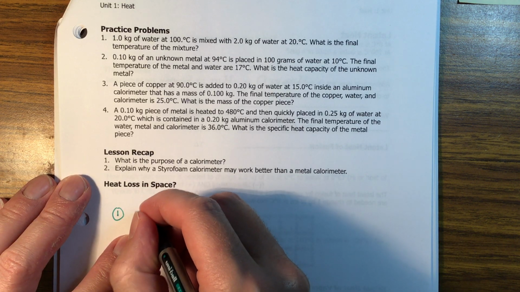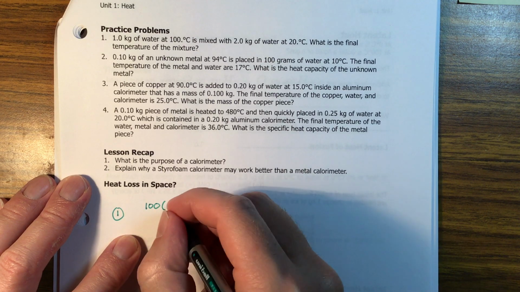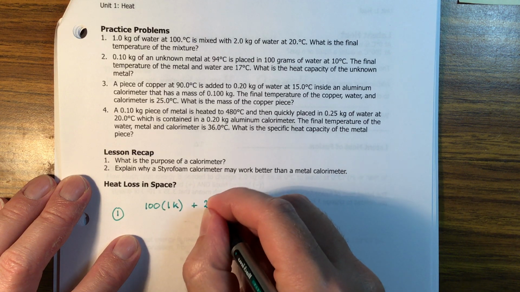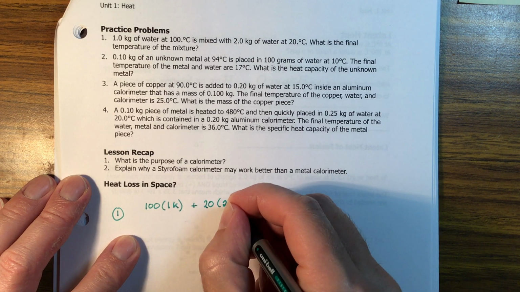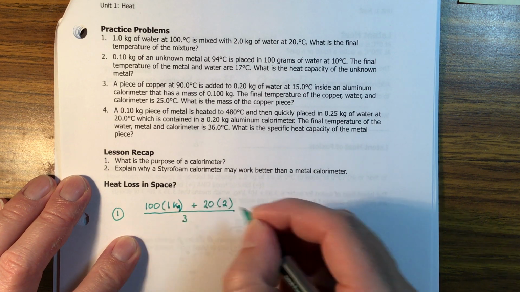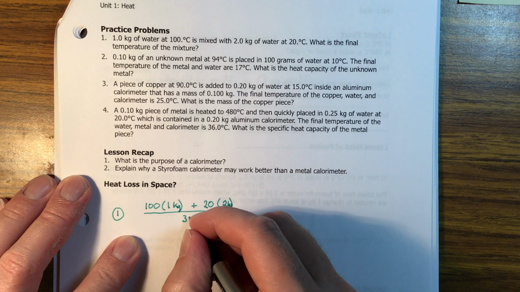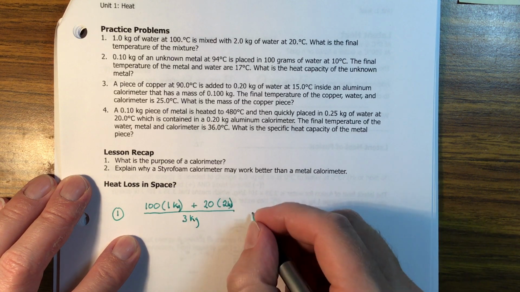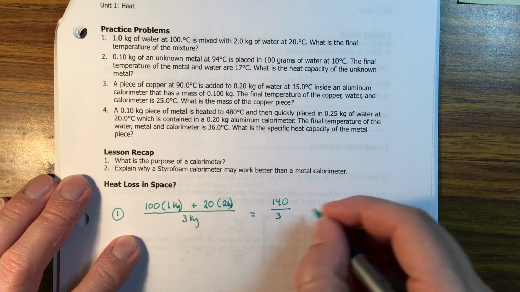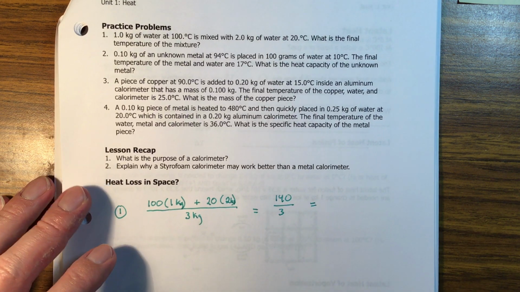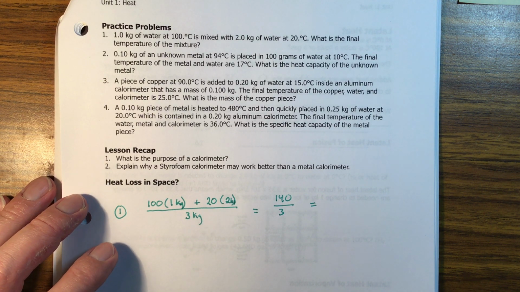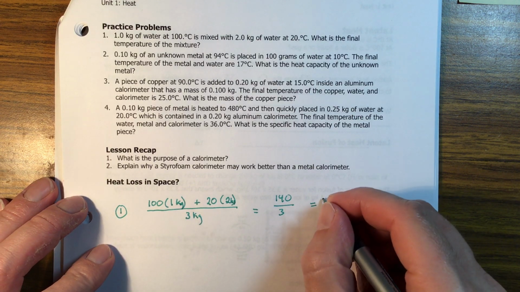There is 100 degrees Celsius times 1 kilogram of it plus 20 degrees Celsius, and there's 2 kilograms of it. And then we divide it by 3 kilograms in total. So on the top, we get 140 divided by 3, and we get 46.7.